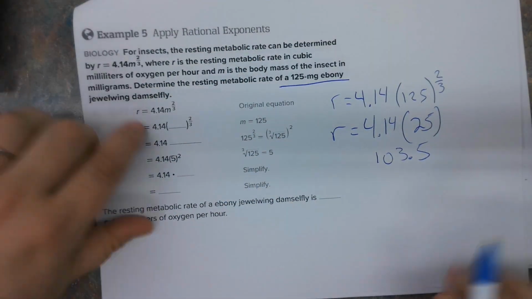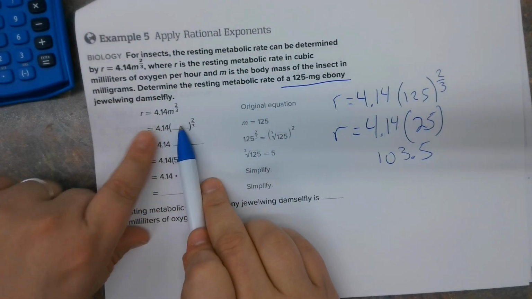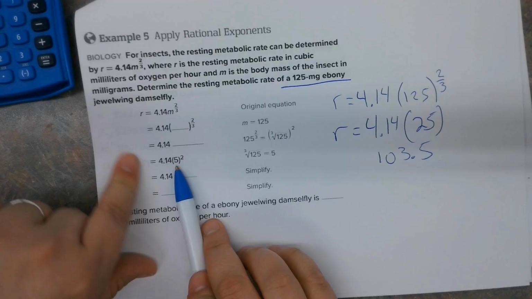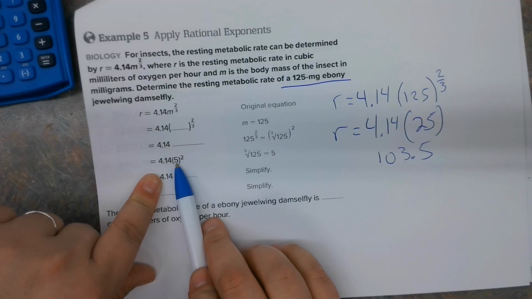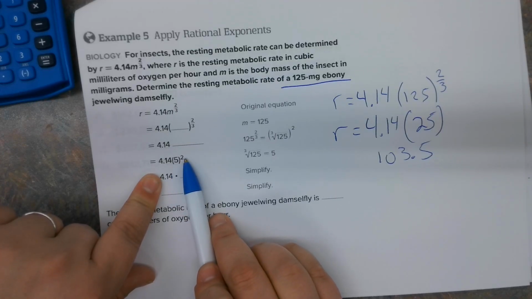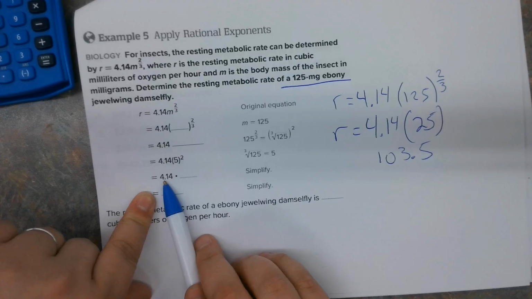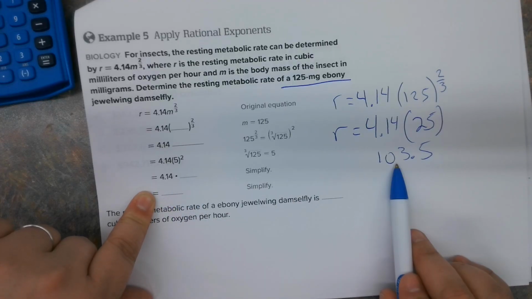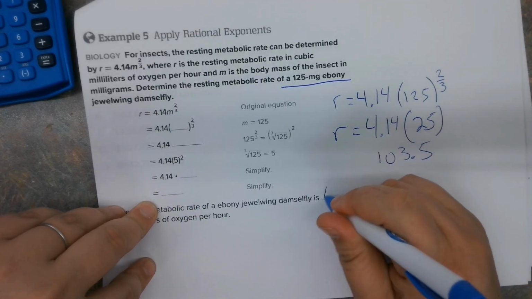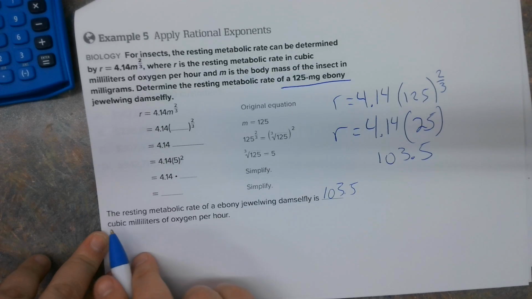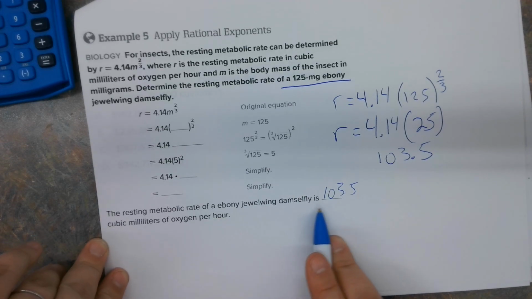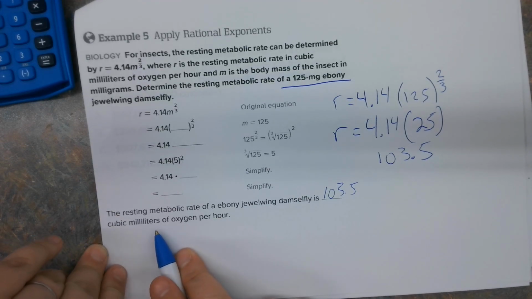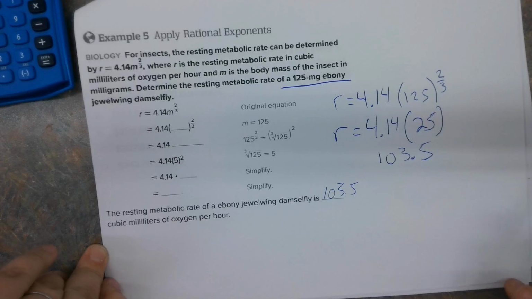103.5. Let's look at what they did. I plugged in 125 there and got the answer. They put it down to 5 squared instead of putting it in the calculator, and then you multiply that by the 25 in order to get the 103.5. So the resting metabolic rate of an ebony jewel-wing damselfly is 103.5 cubic milliliters of oxygen per hour.